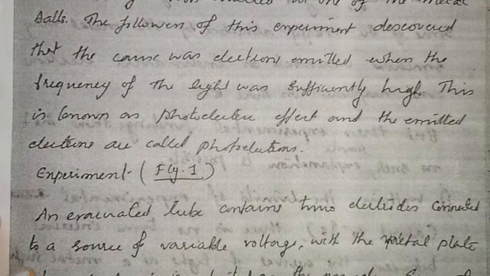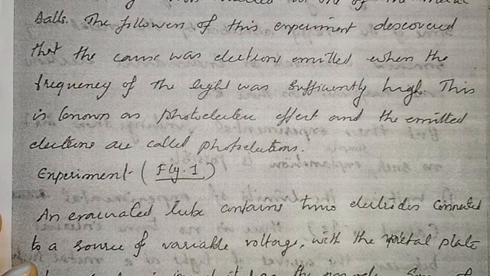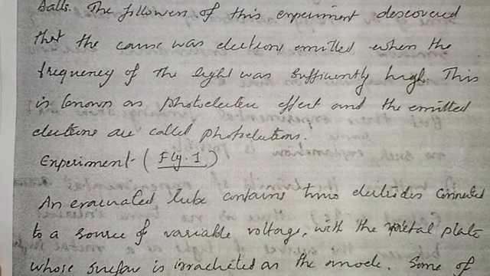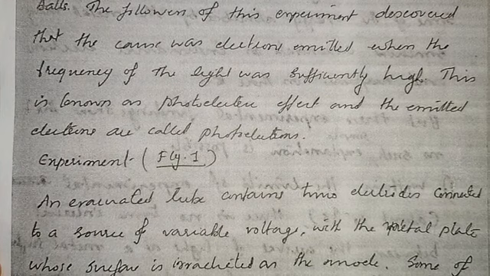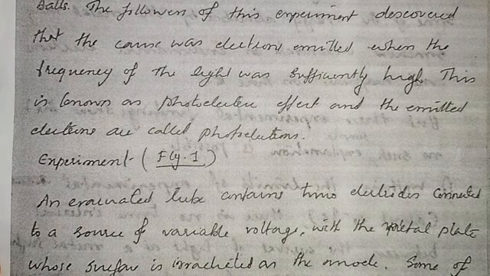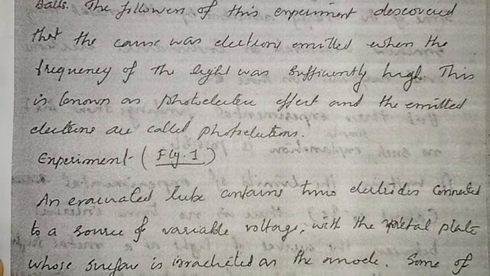They discovered that the cause of the spark was electrons emitted when light of sufficiently high frequency falls on the metal surface. This is known as the photoelectric effect, and the emitted electrons are known as photoelectrons.